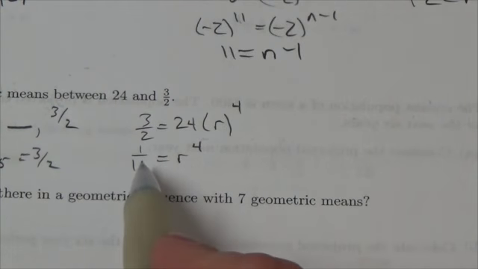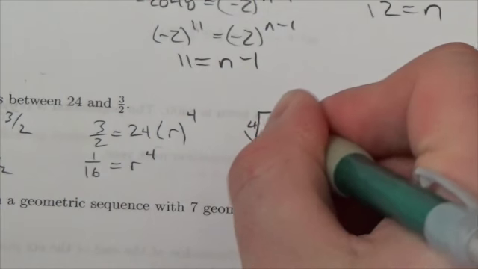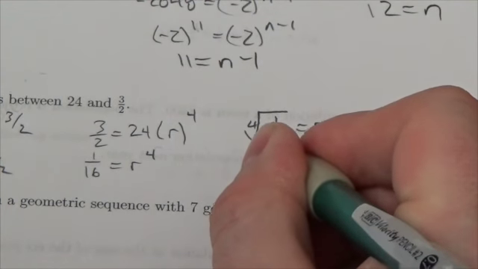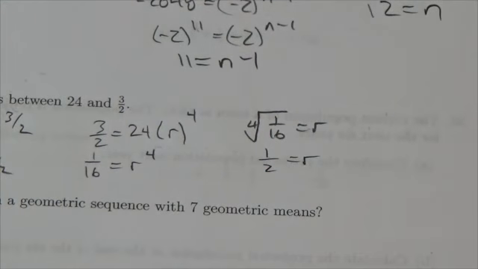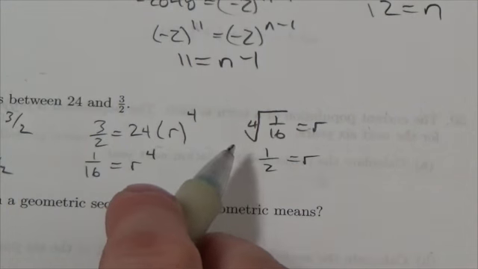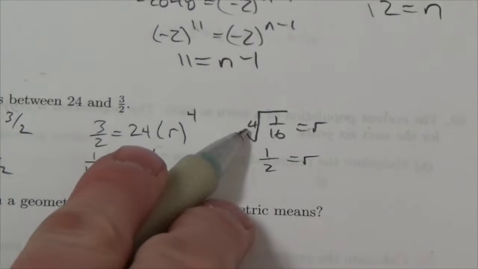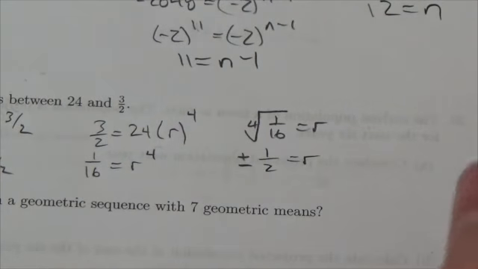And now, to get what R is, I have to take the fourth root of 1/16 to get R, and it turns out that ends up being 1/2. I waited because it's not quite true. It's not 1/2 here, just 1/2. The thing is, because that's an even root, this could be plus or minus 1/2.